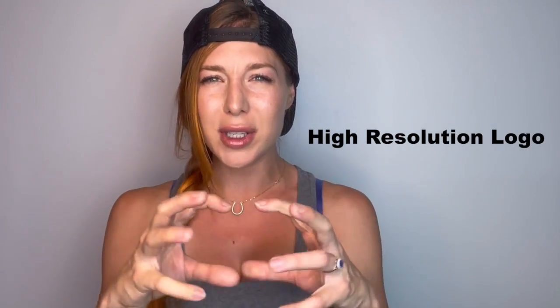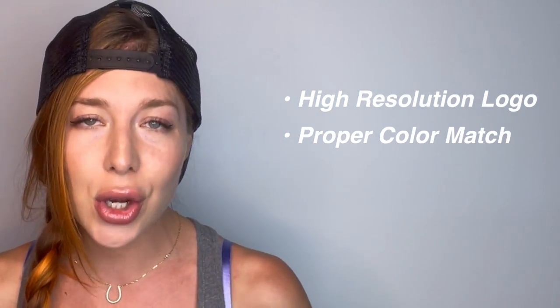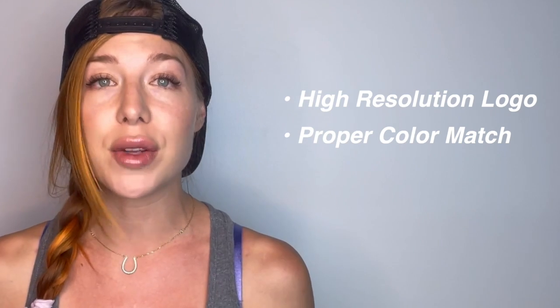You can't have one of those really grainy logos, because if it's not high-res, when they blow it up on this big poster, it's gonna look really bad and cloudy, and you don't want that. It looks, again, really unprofessional, and you want your stuff to look on point. So, high-res logo. Pantone colors, or the theme colors of your company.